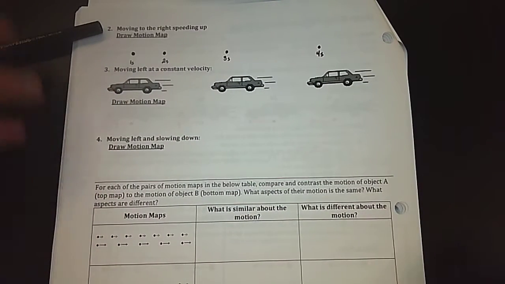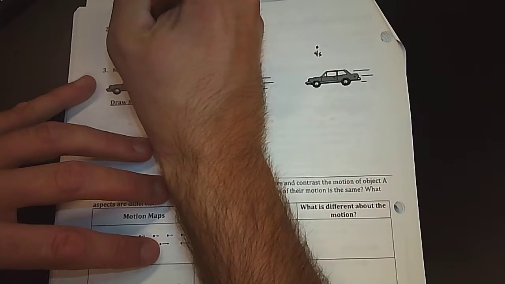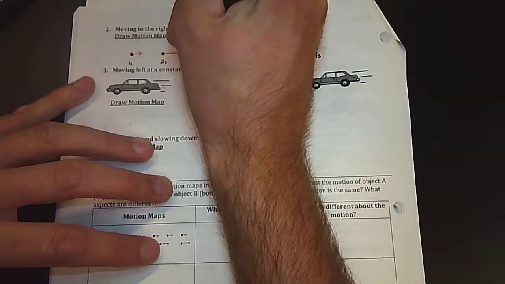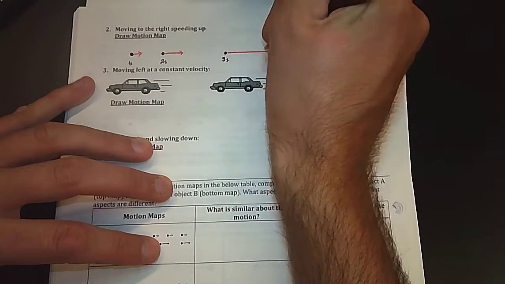Right? So notice that my distance is different between them. So the next thing I need to do now, just like I did before, is show the direction of this object. I'm going to say, okay, it was initially going to the right. And since it's speeding up, I'm going to draw these arrows getting bigger each time.